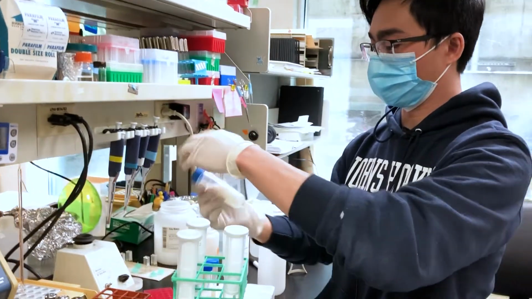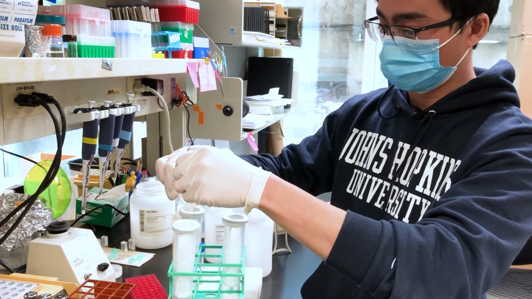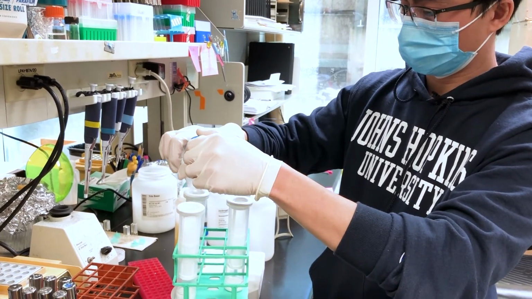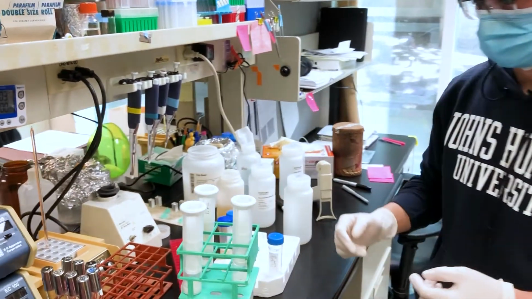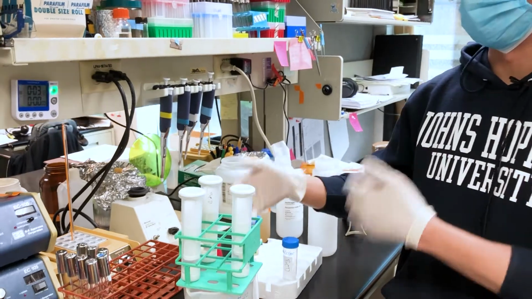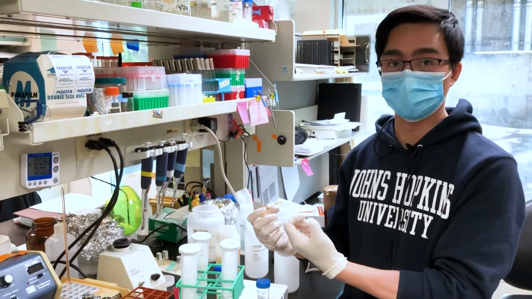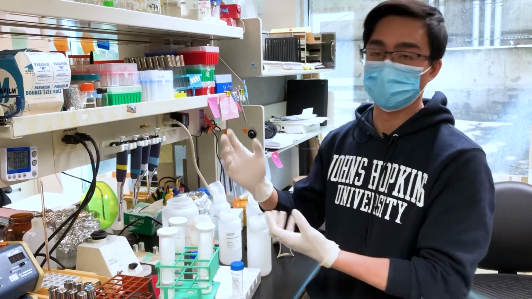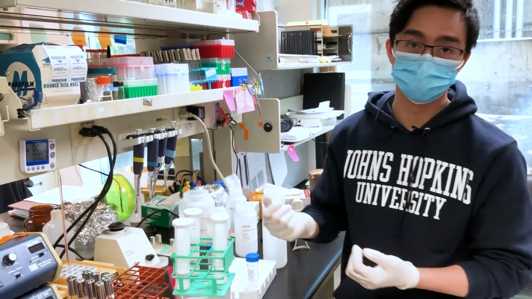Let's give it a little bit more. Just pour all that in. And because we're using such high volumes, we just have to let it sit and let gravity filter and pull all of our solution through, and keep all the things that we don't want, all the cell membranes and whatever, in the filter column.